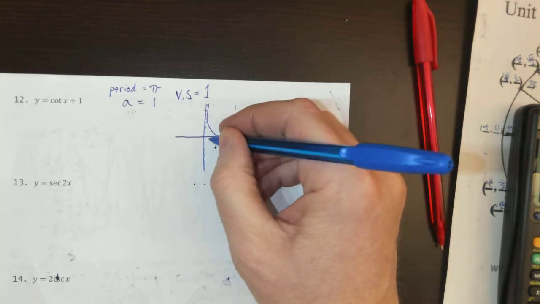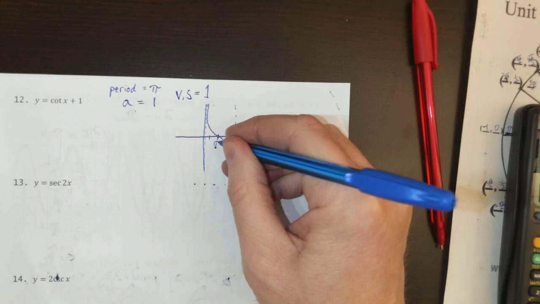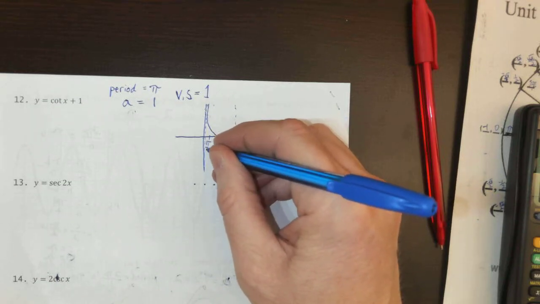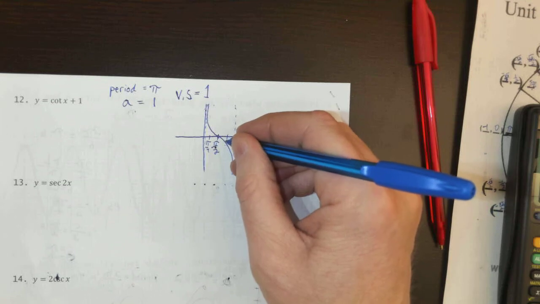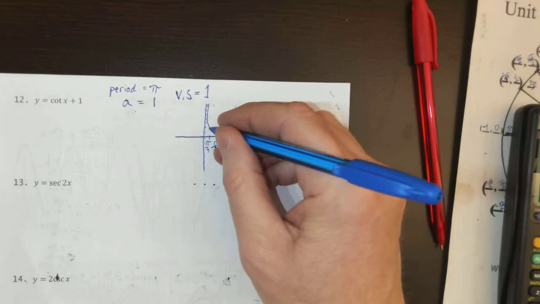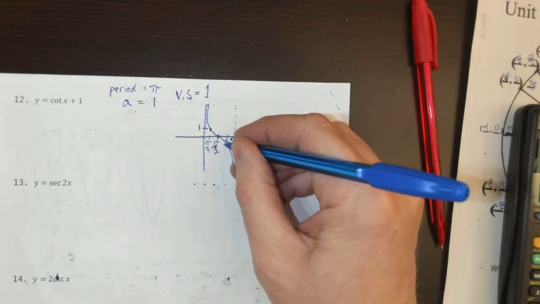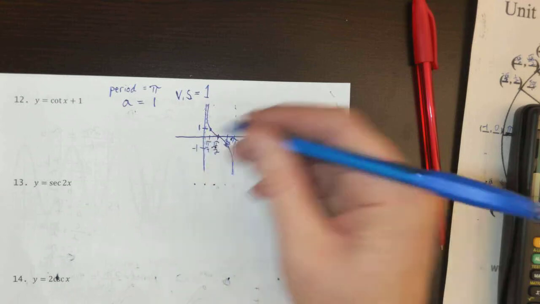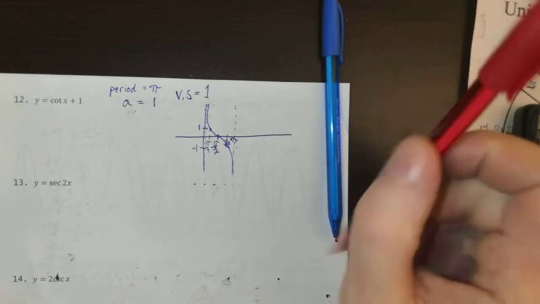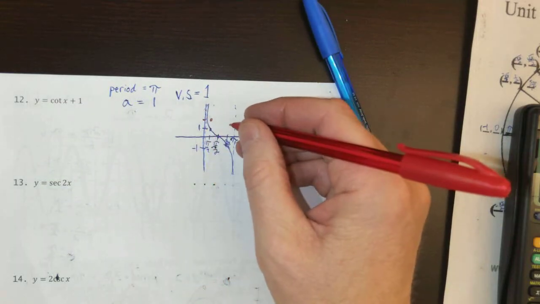And if I mark this point right here, it is pi over 2. This is pi over 4. And this is 3 pi over 4. And at pi over 4 we hit the 1. And at 3 pi over 4 we hit the negative 1 down there. But we're shifting everything up a unit. So I'm going to put 2 here and shift that up to 2.